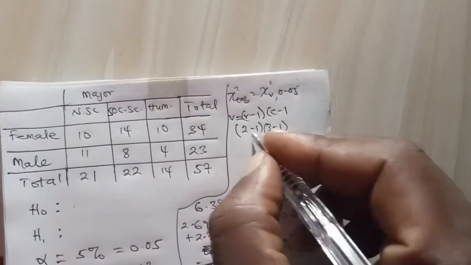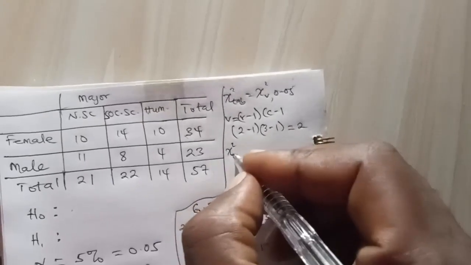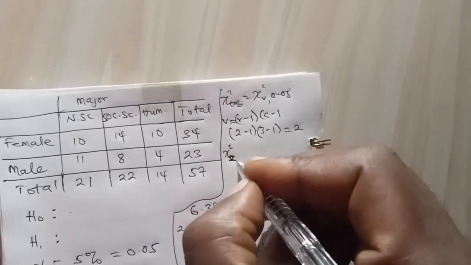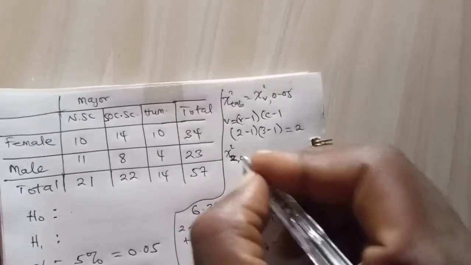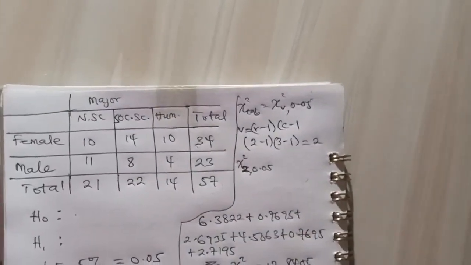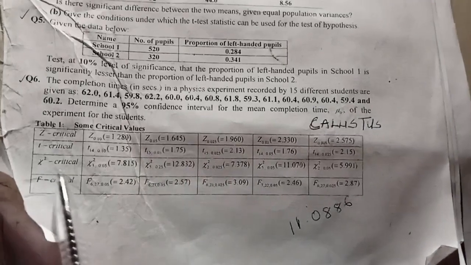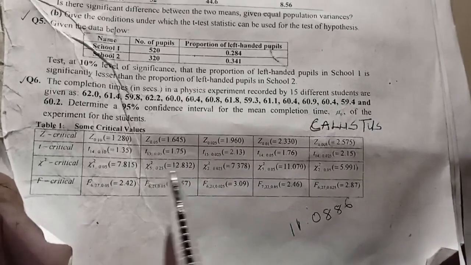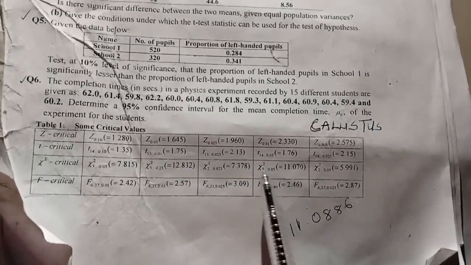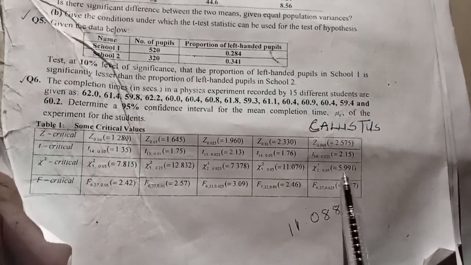This is 1 times 2, which gives us 2. So chi-square tabulated is chi-square 2 at 0.05. In the chi-square critical value table, chi-square 2 under 0.05, the value is 5.991.